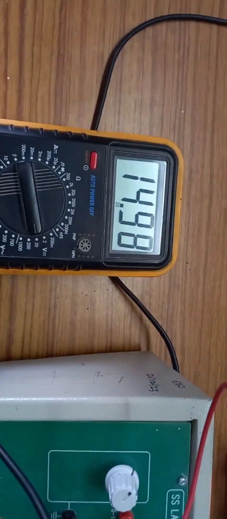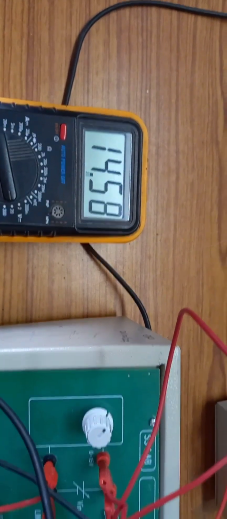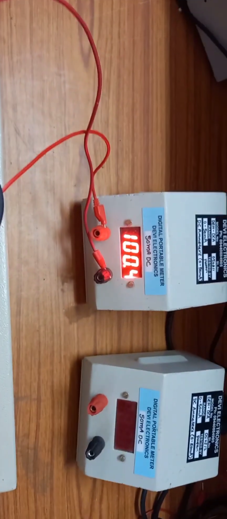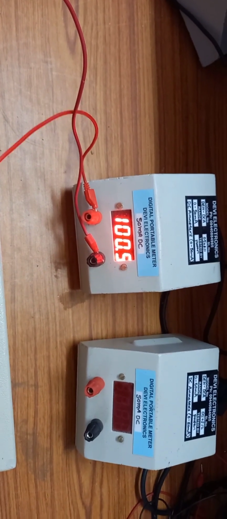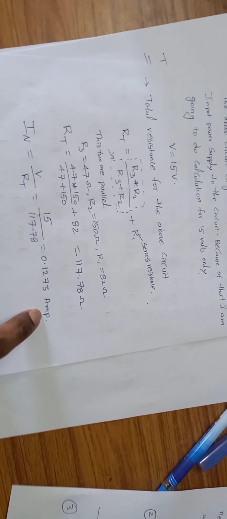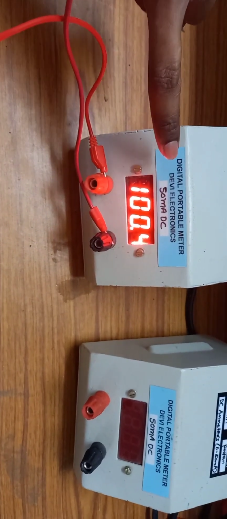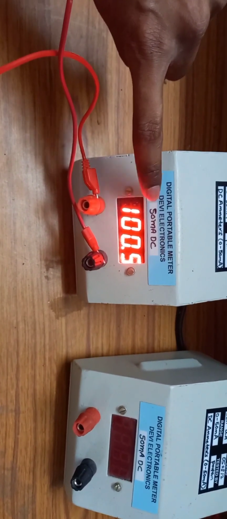Okay, you observe here 15 volts exactly I have taken at the power supply place. Then what is actually our Norton's current according to our theoretical calculation? Okay, you observe here Norton's current. This is Norton's current actually, 0.1273 amperes, but here we got 100.8 into 10 to the power of 3, because this is a milliammeter.